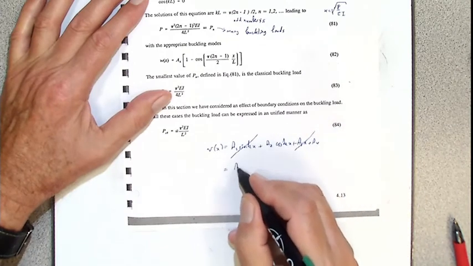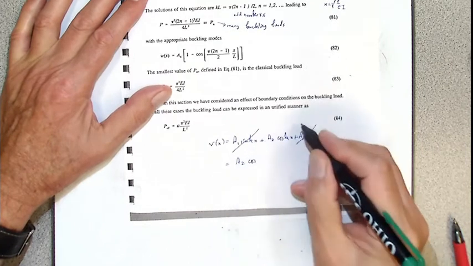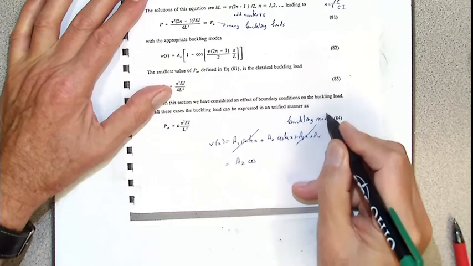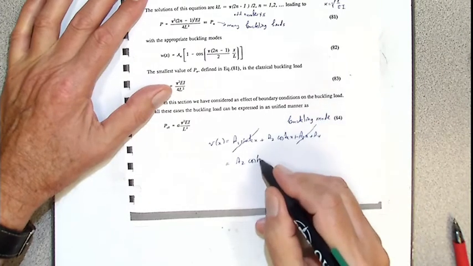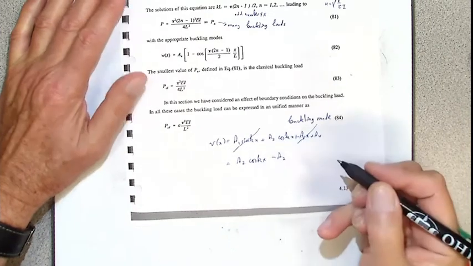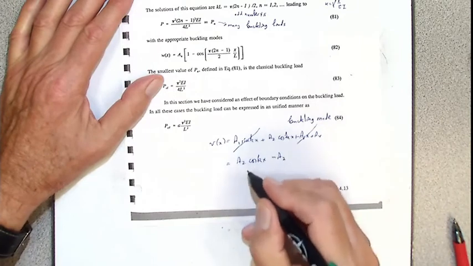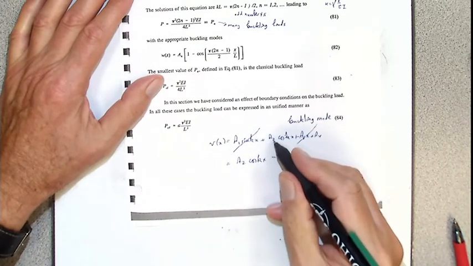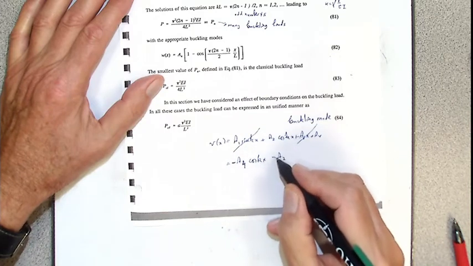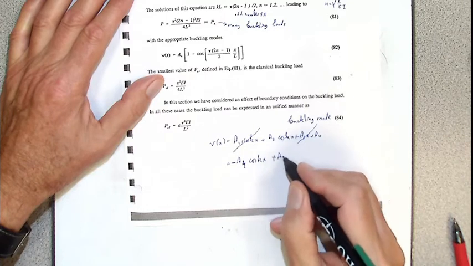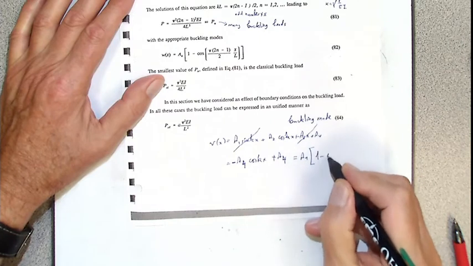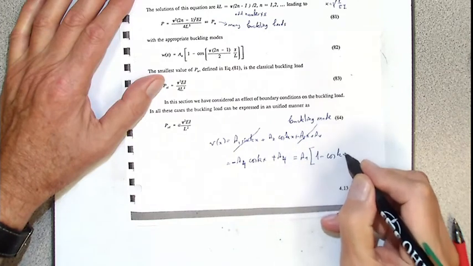So it will be A2 cosine kx, that is a buckling mode. Then instead of A4, I will write minus A2. Or maybe instead of A2, I will write minus A4, and then plus A4. So we get A4 times (1 minus cosine kx).